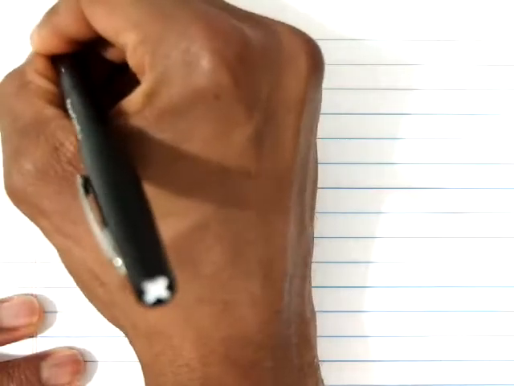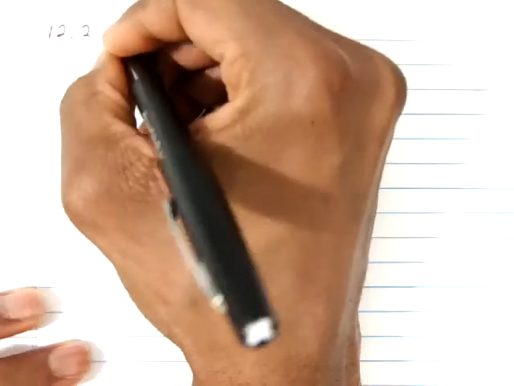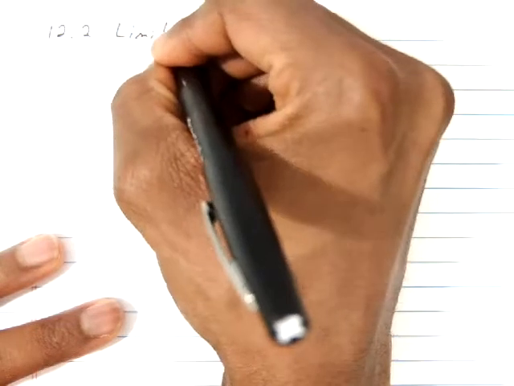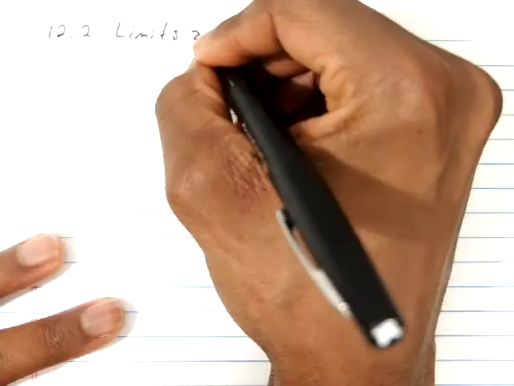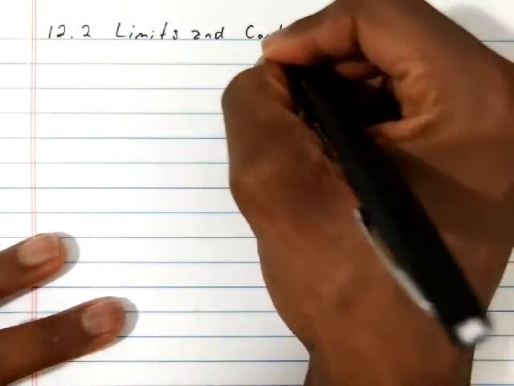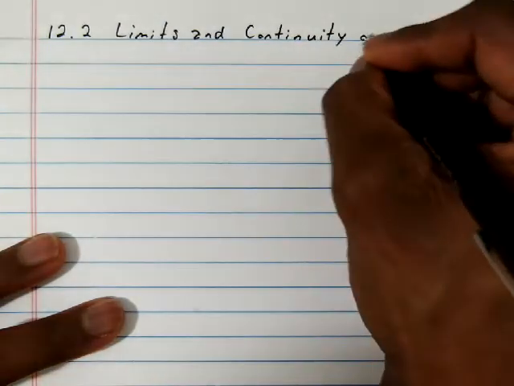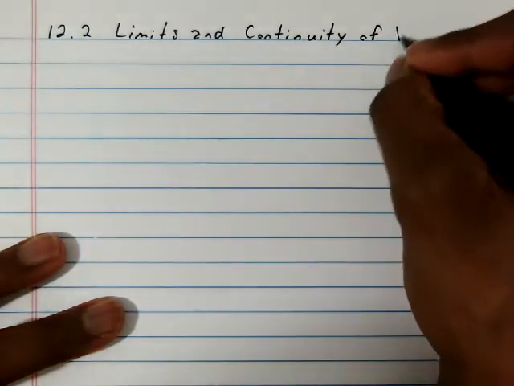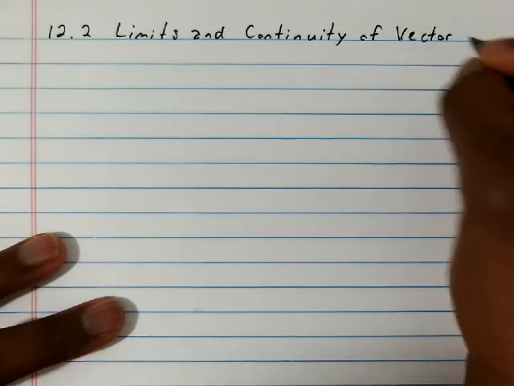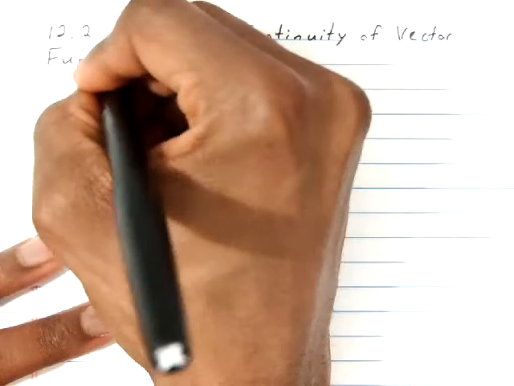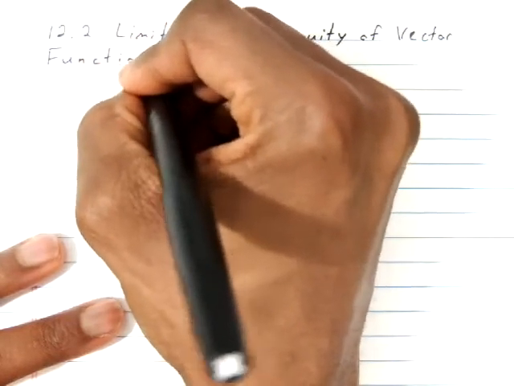Okay, in this video we're going to cover section 12.2, which is limits and continuity of vector functions. And this is a very short section for us, so we'll only have this one brief video.